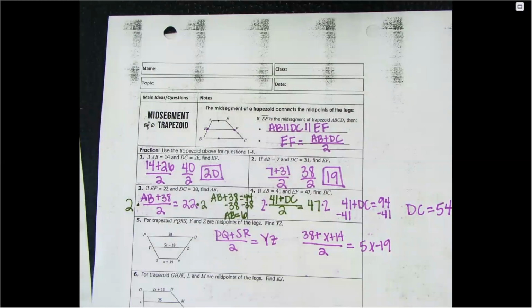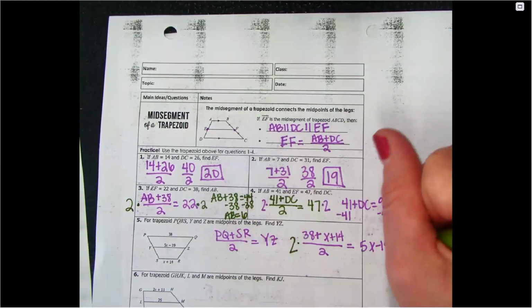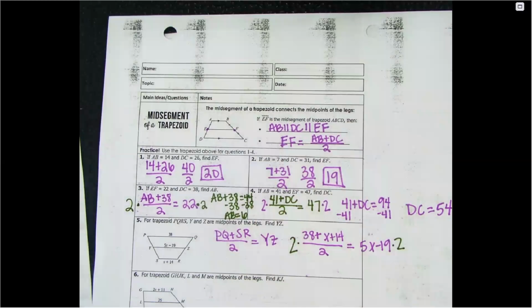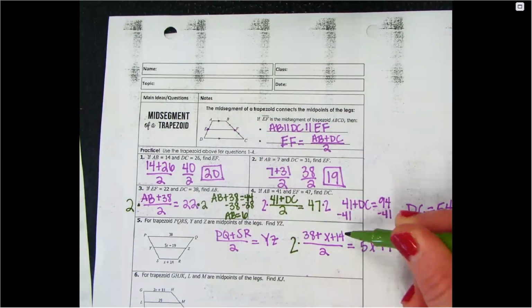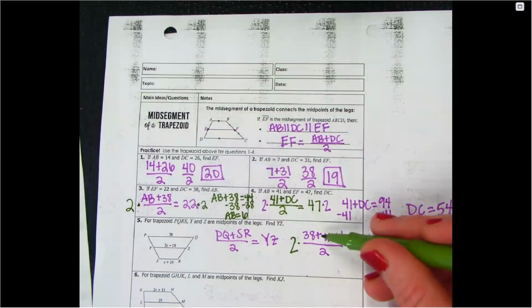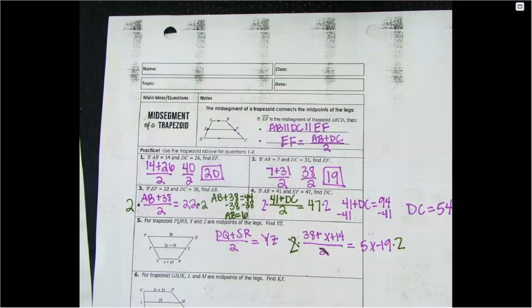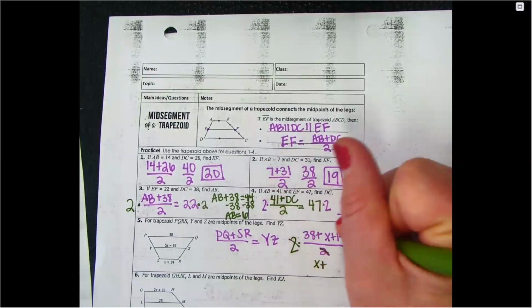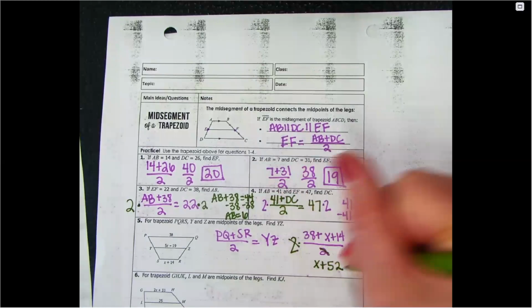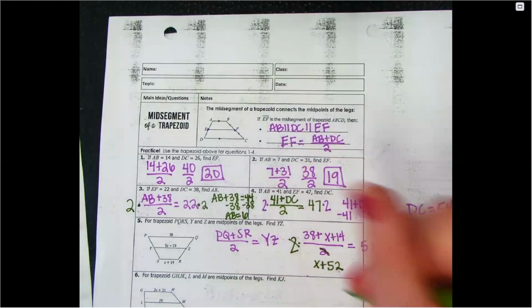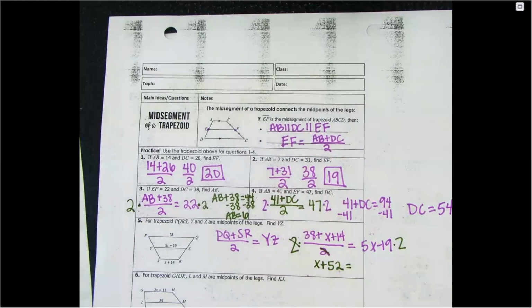Just like with the ones up top, what was our next step? If you want to simplify things quicker, instead of just bringing down 38 plus x plus 14, you could go ahead and simplify that at the same time. So what's 38 plus 14? Isn't that 52? So we've got x plus 52 equals, who do I multiply that 2 by? By both.